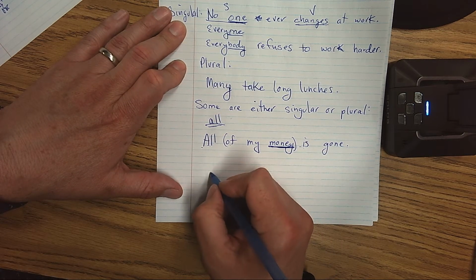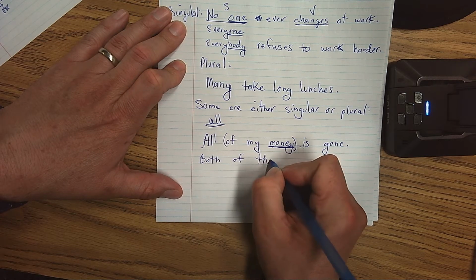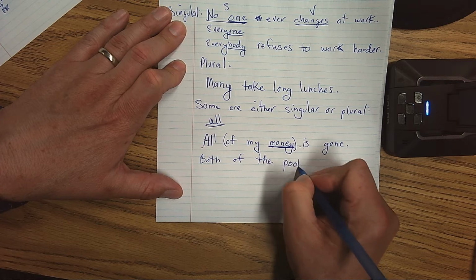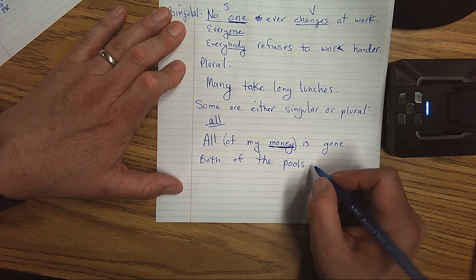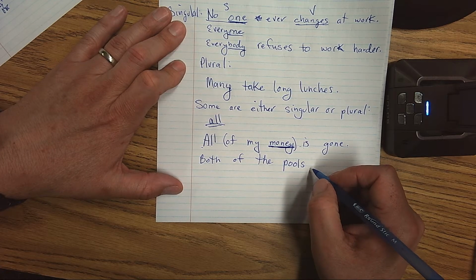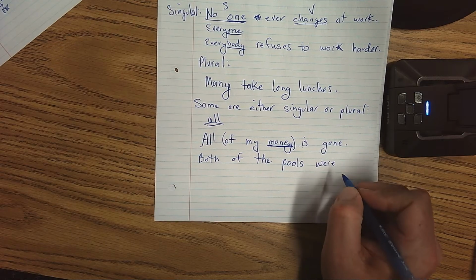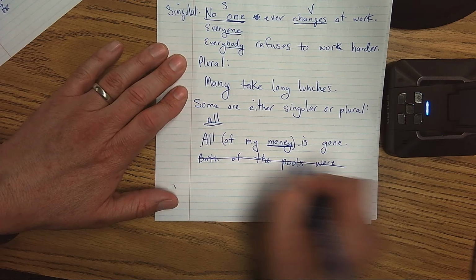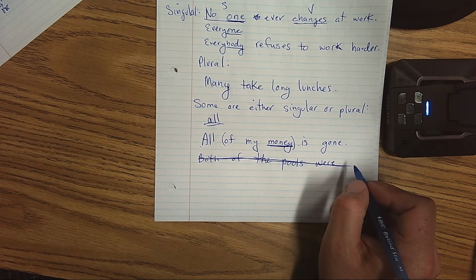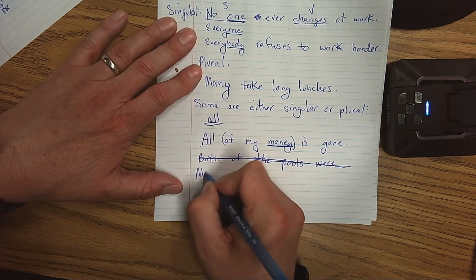How about this one? Both of the pools were... Wait, no, that's always plural. Let's not do that one. How about one that is... Yeah, most is one. Most.